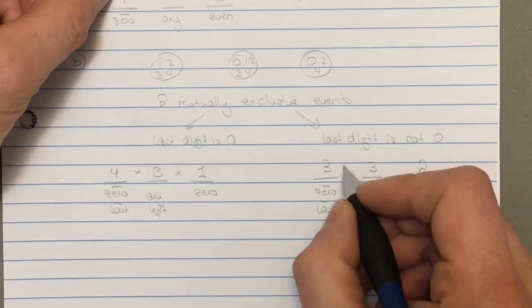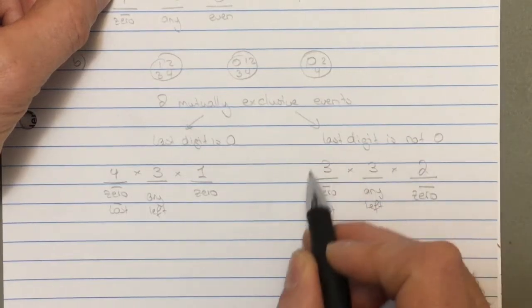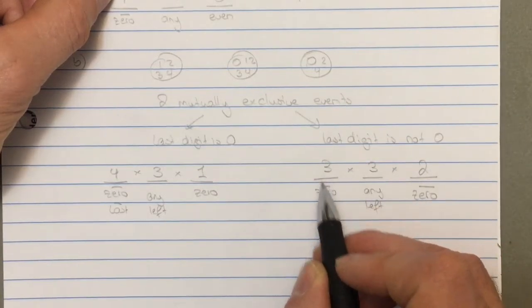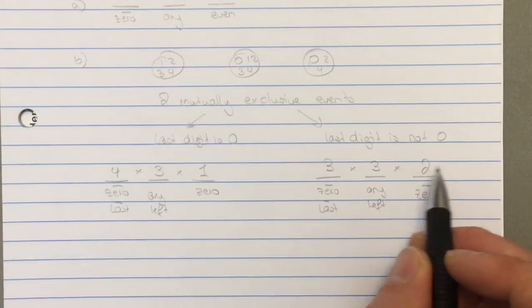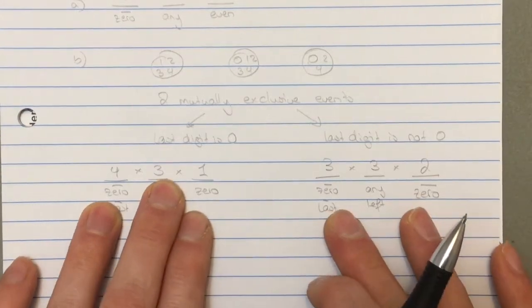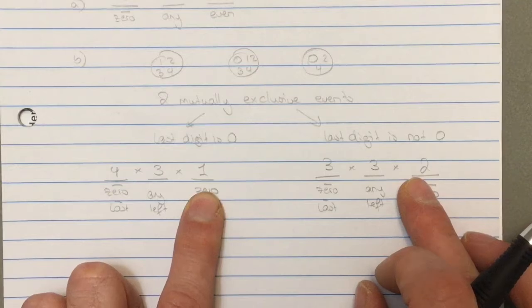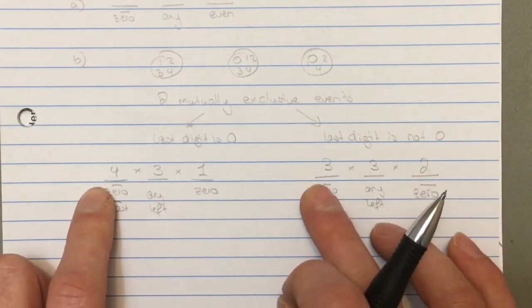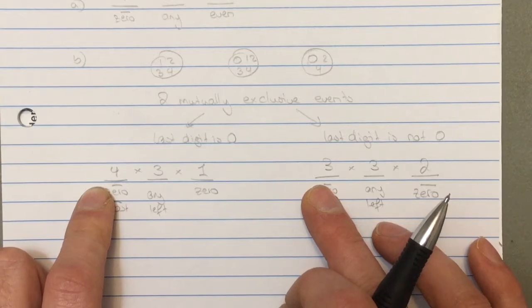And when we multiply these 3 together, we will find out the possible outcomes for the number of 3-digit numbers where the last digit is not a 0. And again, these two are mutually exclusive because your choice in the last digit changed the number of options for your first digit.